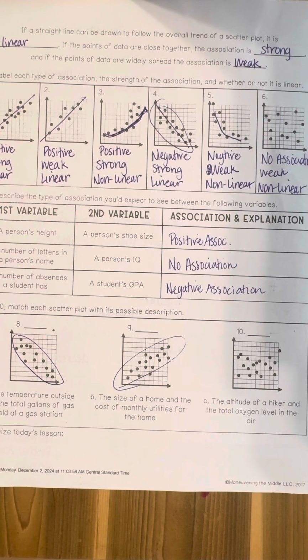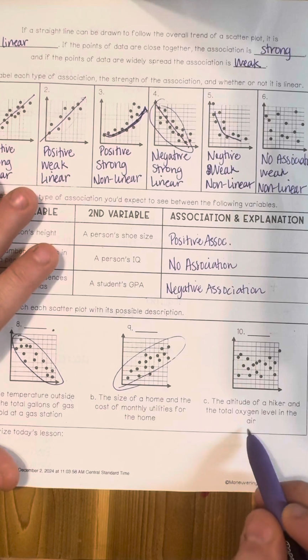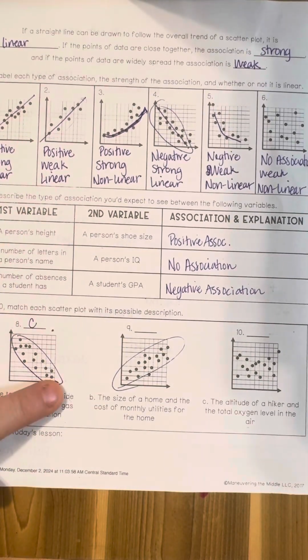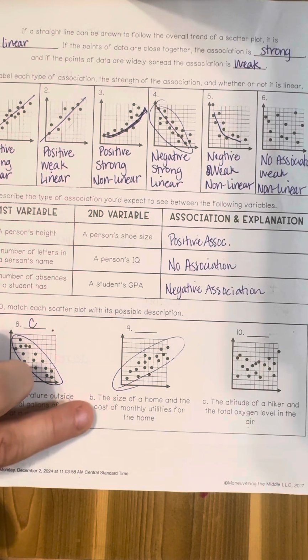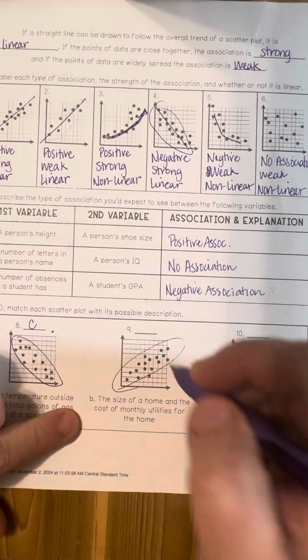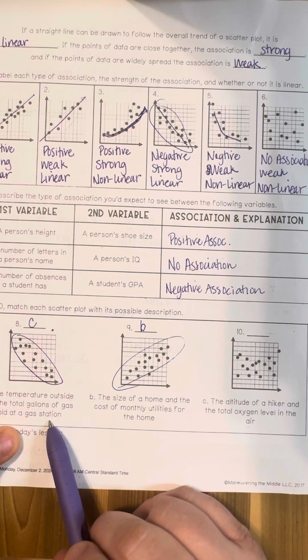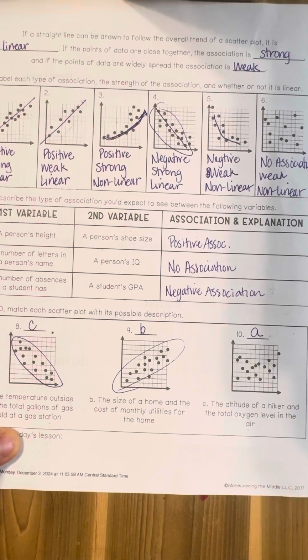So as you go higher in the mountains, your oxygen levels drop. So this is going to be a negative association. So this one's going to be C. We have that negative association. Okay? I can assume that the bigger my house is, the more my bills are going to be. The more it's going to cost to heat my home or cool my home, or the more water I'm going to use. So this one we're going to put B. And then there is no relationship between the temperature outside and how much gas is sold at the gas station. So that's a no association.